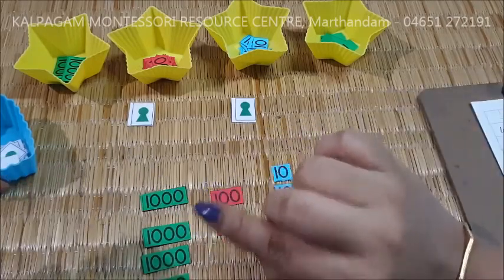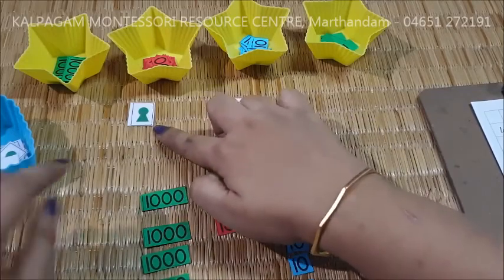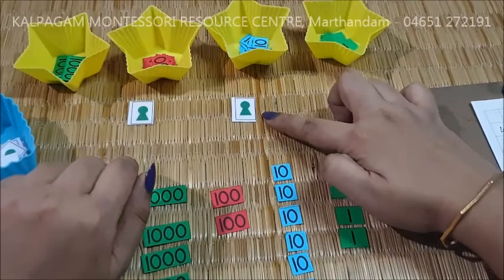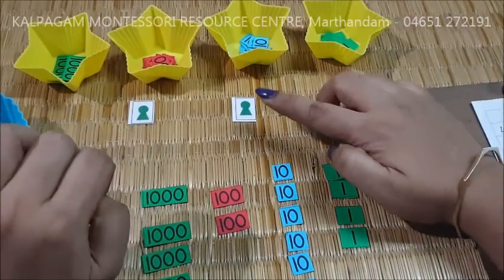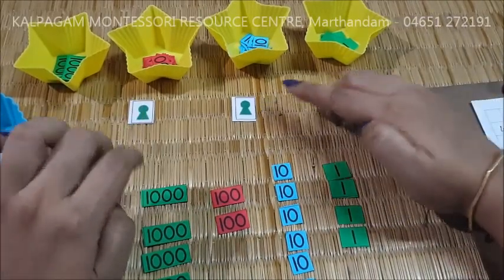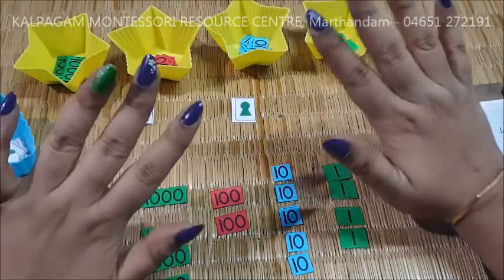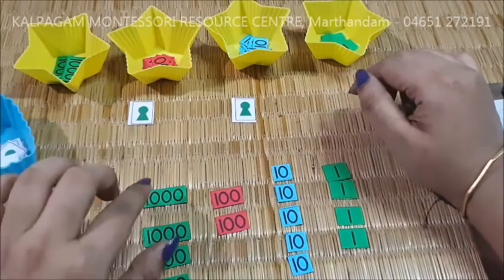So the rule is very simple. If I give any quantity to this skittle, I have to give the exact quantity to this skittle. So if I give 1,000 to this skittle, I have to give 1,000 here also. If I give 100 here, I have to give 100 here. That is the rule. Okay. So let's start dividing.